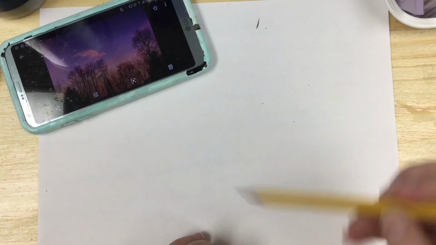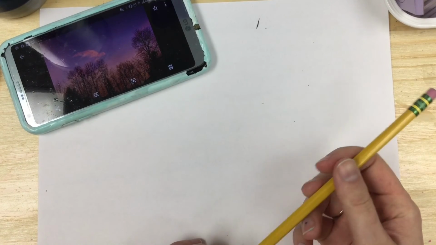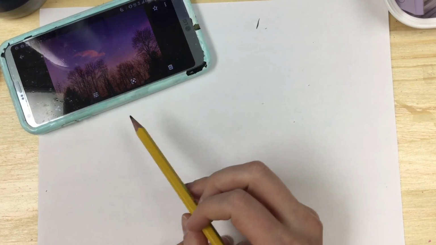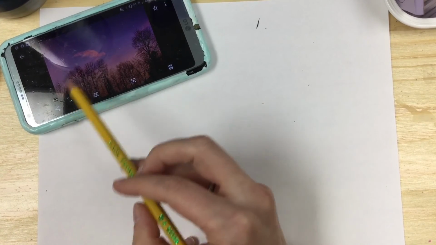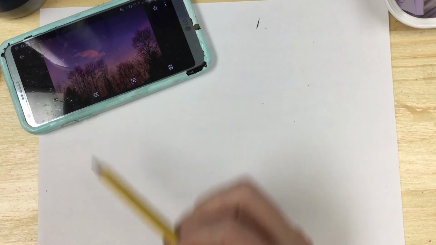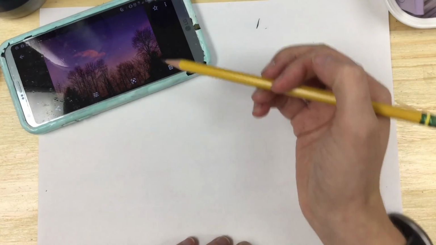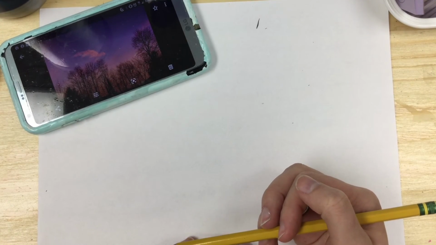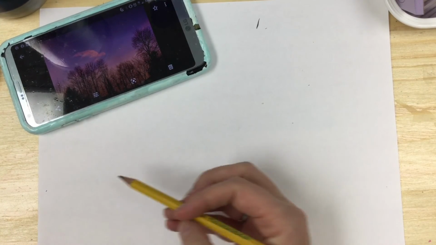So here's a picture that I took earlier this year. And then I start always with my fabulous pencil. So as I'm thinking about this landscape, the important features here are the trees, and then there's this cool cloud formation. There's also some different layers of color that I might want to think about with my pencil as I'm starting to lay things in.